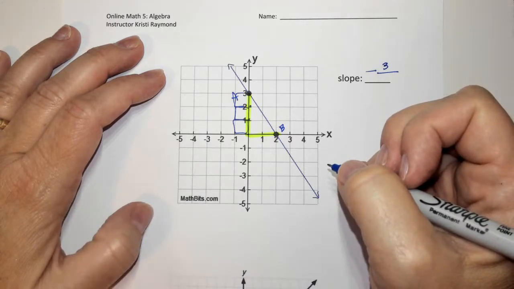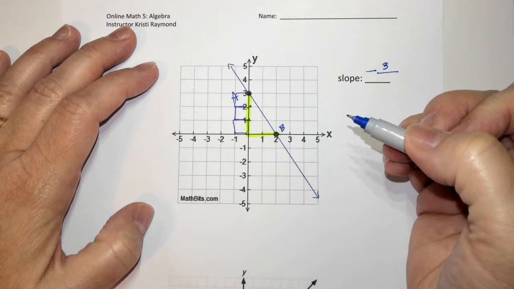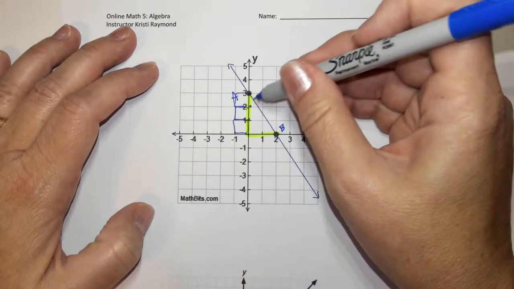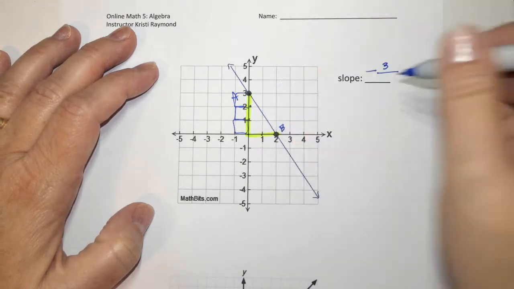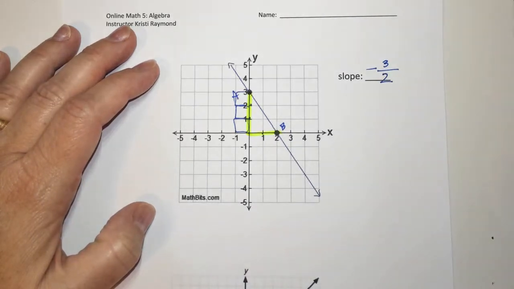or change the y-axis. And how many blocks do we have to run or change an x-axis? From here, we had to go 1, 2. And you can leave your answer like that. The slope is negative 3 over 2.